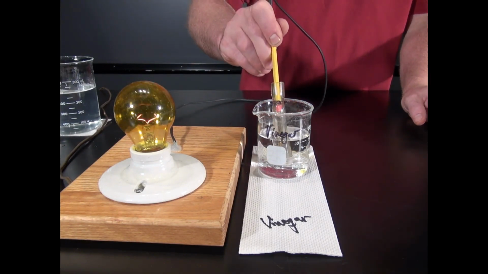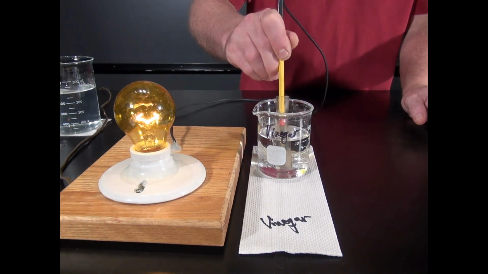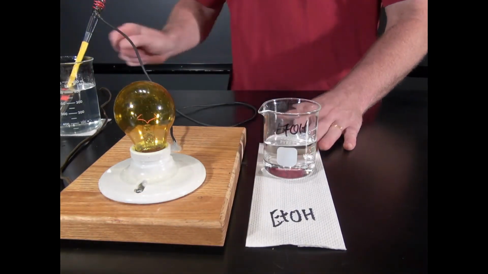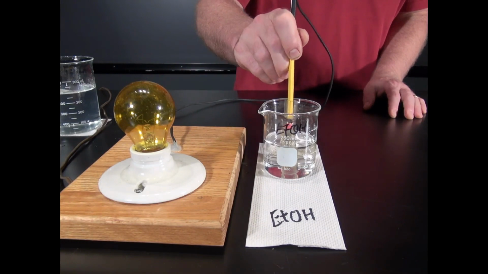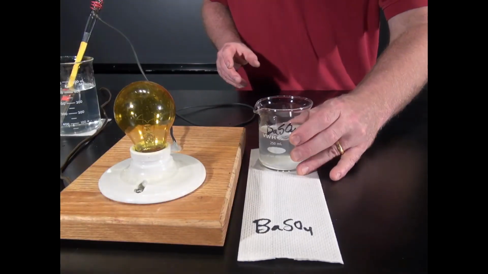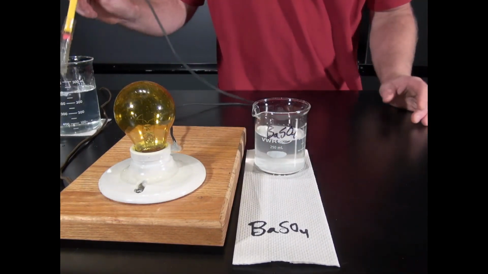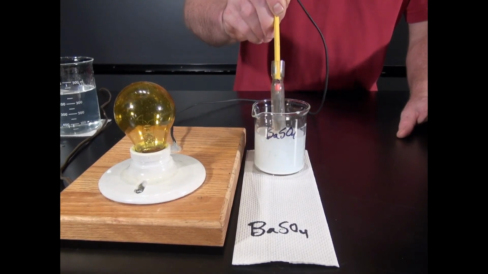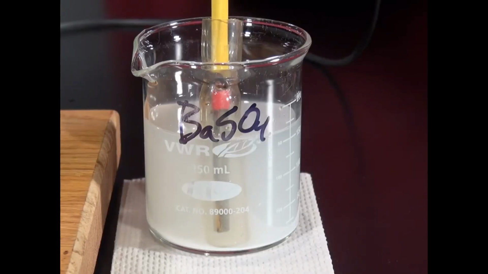Vinegar, a weak acid. See, the weak acid only lights the bulb slightly, whereas ethanol, a dissociative that doesn't dissociate. Don't try this at home. Barium sulfate. It's insoluble. No conductivity here.